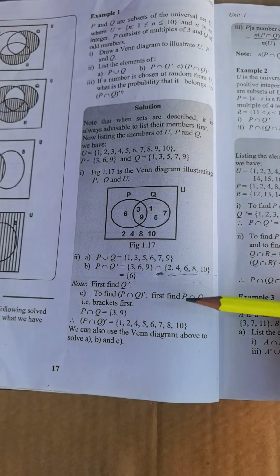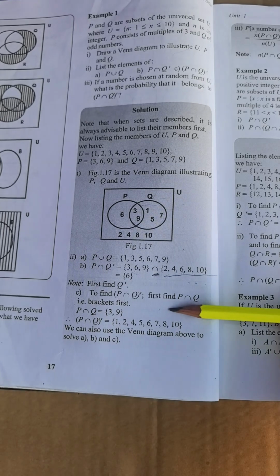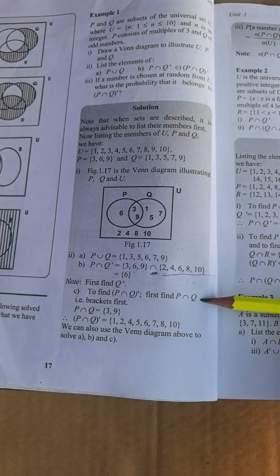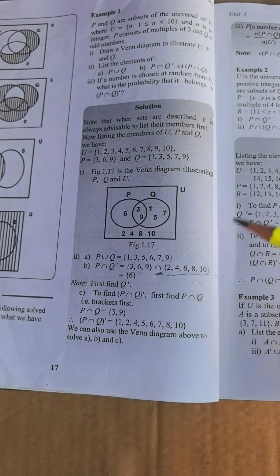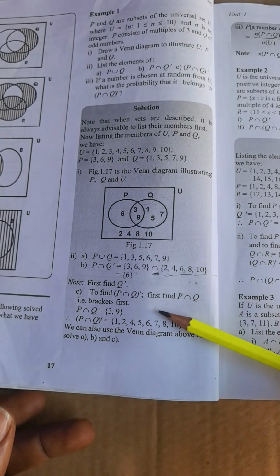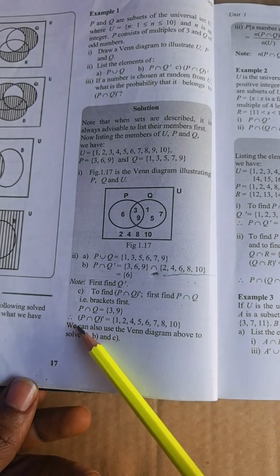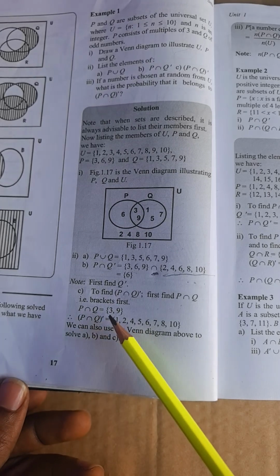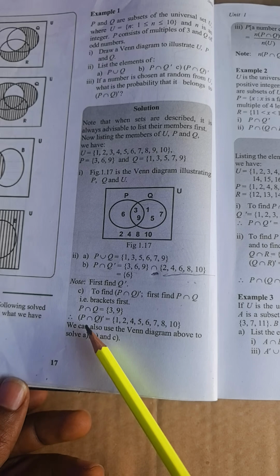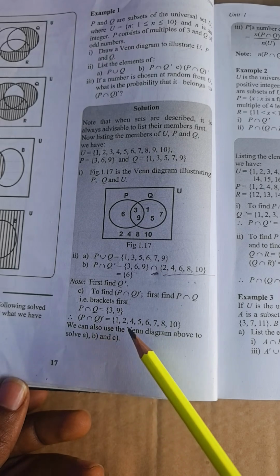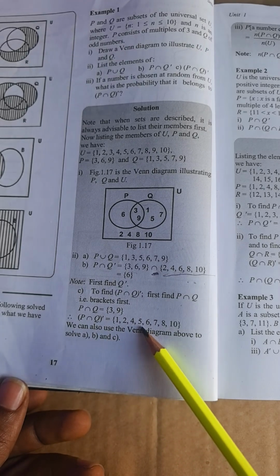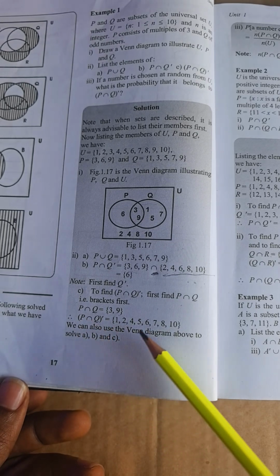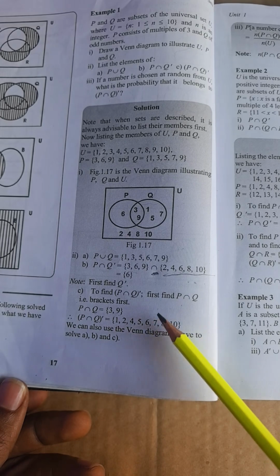So that's the idea. And now we have some note to take home. To find (P intersection Q) complement, first find P intersection Q. That's the bracket first, and then the complement. So now let's move to P intersection Q. With the sets that we have defined, you have 3 and 9. Now come again, (P intersection Q) complement: everything in U but not in P intersection Q. It's as simple as that. I think you have gotten the point.